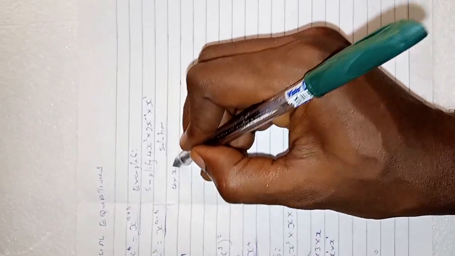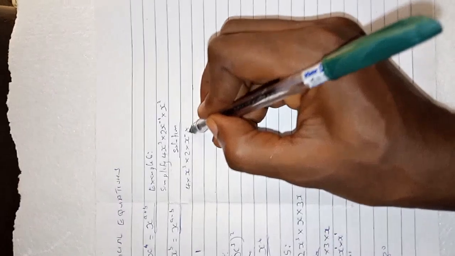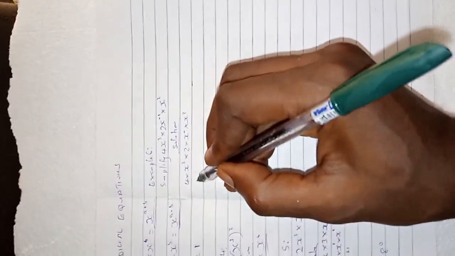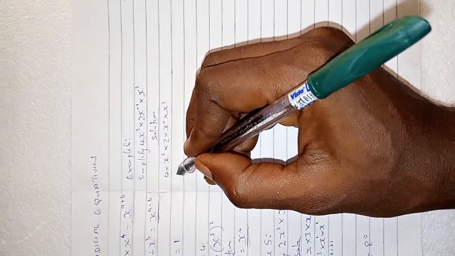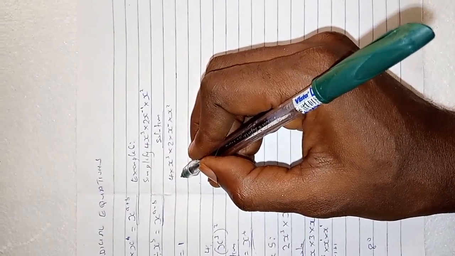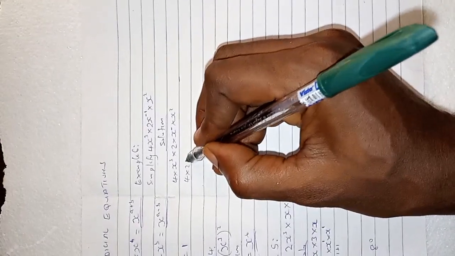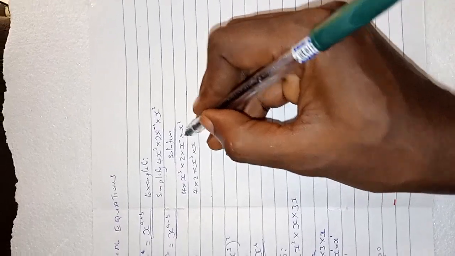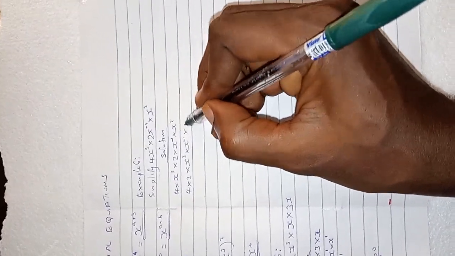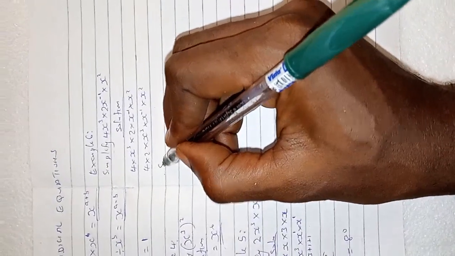4 times x raised to the power of 3 times 2 times x raised to the power of minus 1 times x raised to the power of 2. Now all numbers, or should I say all digits, in one place, then all letters in another place. So it becomes 4 times 2 times x raised to the power of 3 times x raised to the power of minus 1 times x raised to the power of 2. 4 times 2 gives us 8.